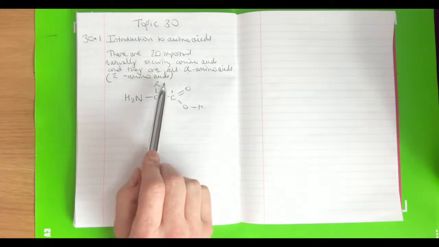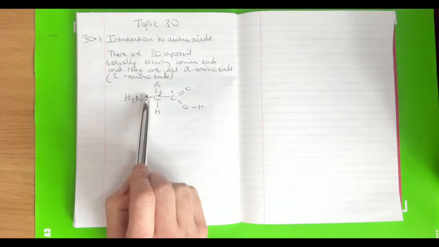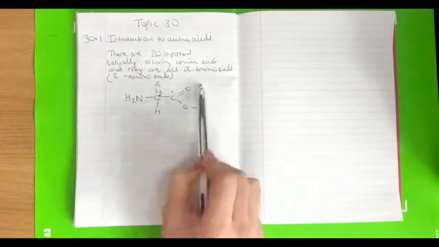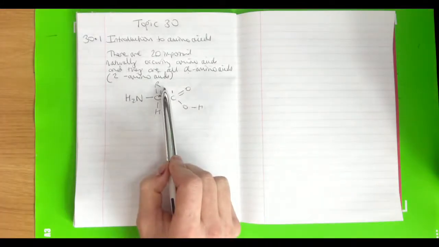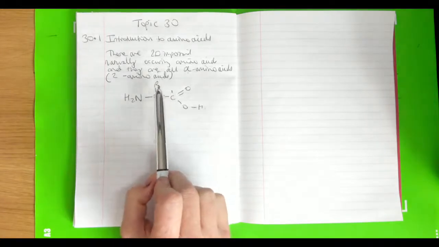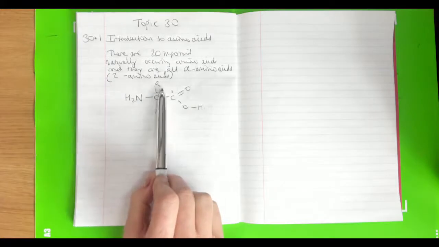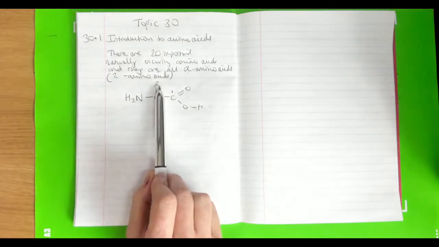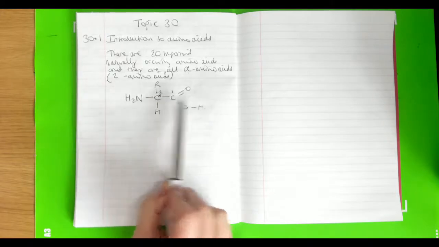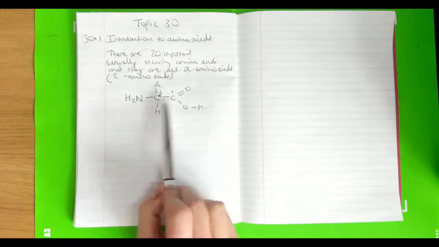So all 20 naturally occurring amino acids have an NH2, an H, and a carboxylic acid, and it's just this R group which changes. And because we have 20 versions of this with 20 different R groups, then if it's chiral, you have 2 different versions of that amino acid.